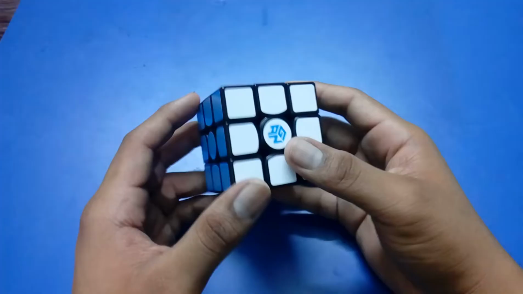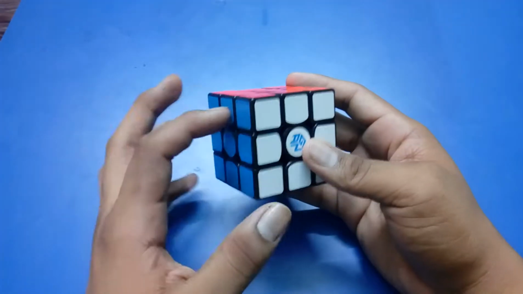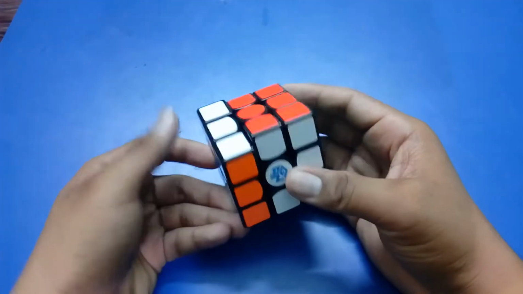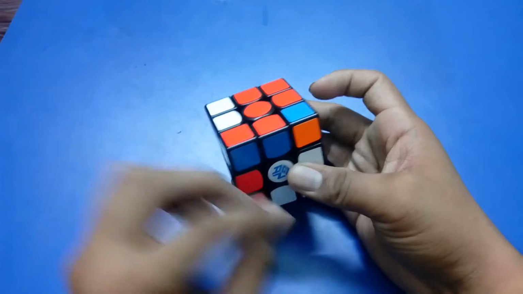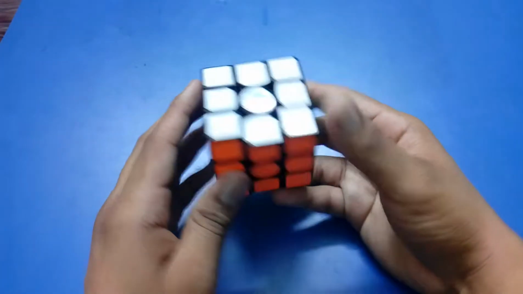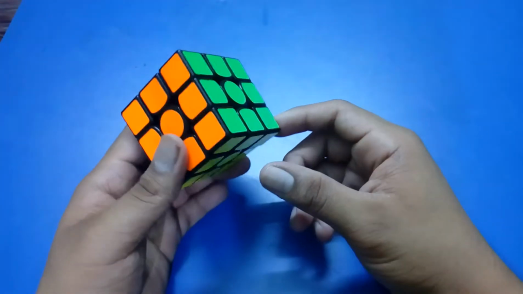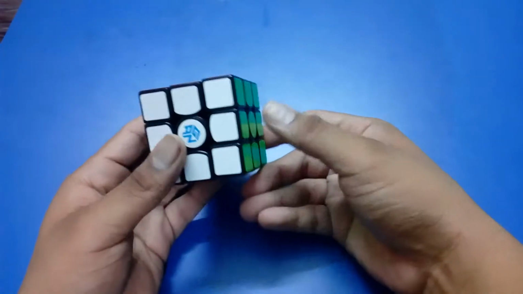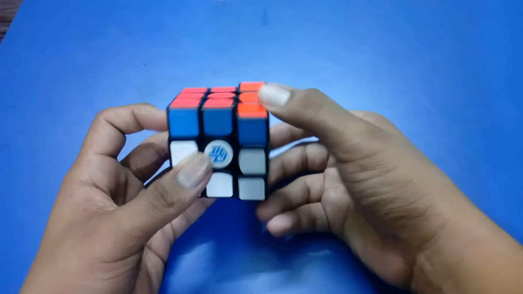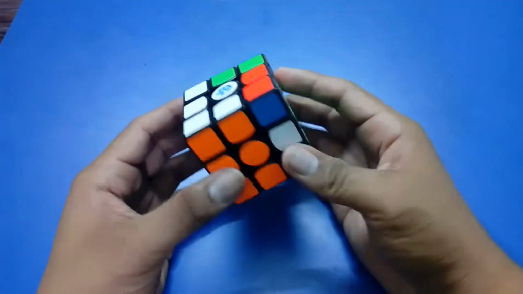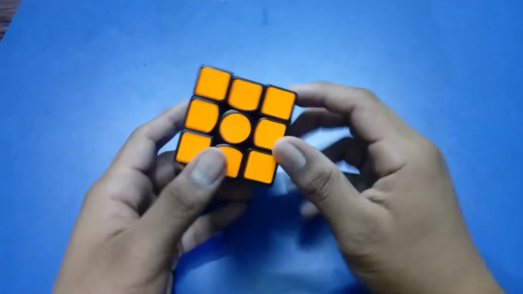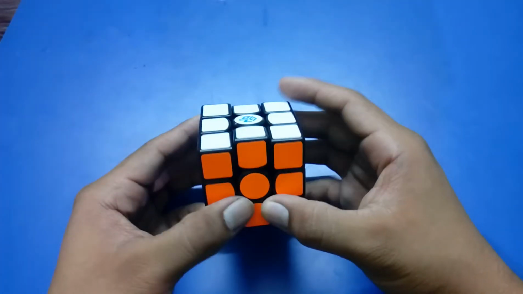I'll just do another example. To shoot this piece over here, I can do, so I didn't mess up the M layer and I just shot 2 over there. For this piece, K for me, I can just do B prime, R prime, B. So yeah, and then just do the swap. It's really easy. You can figure out all the outer layer targets on your own.